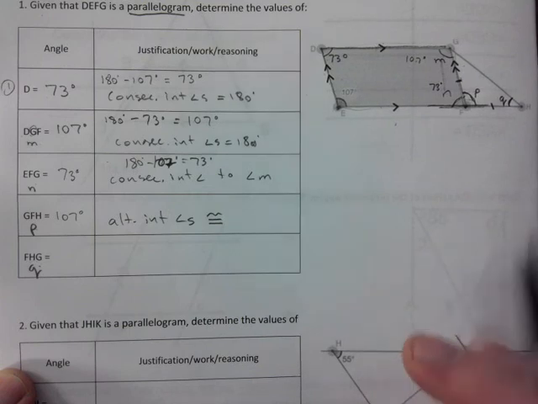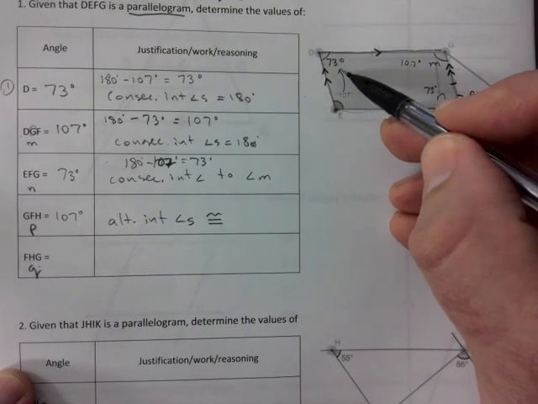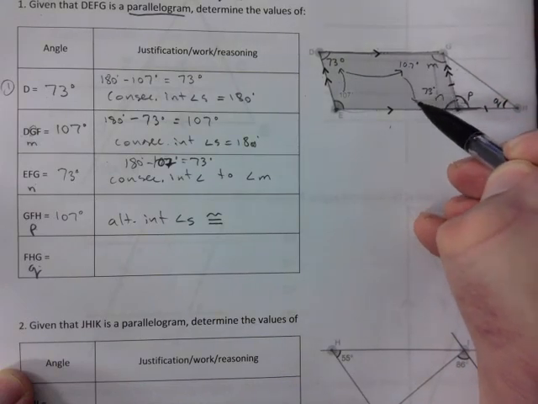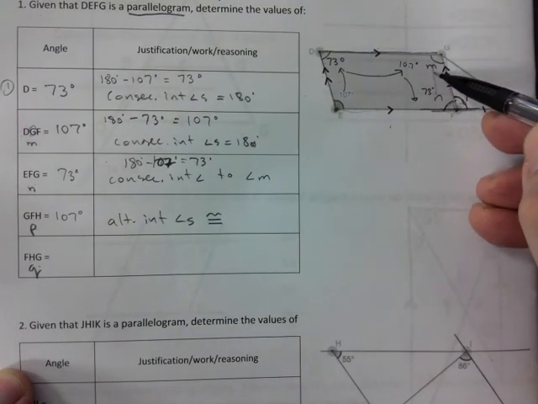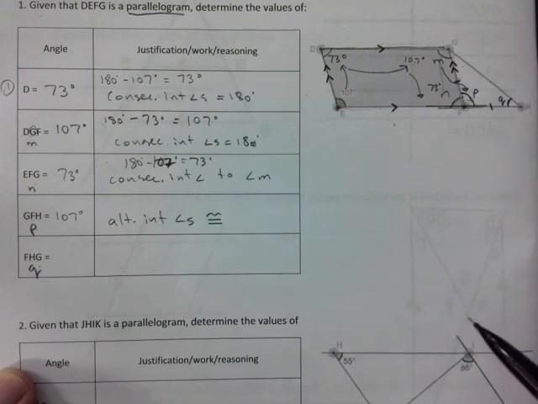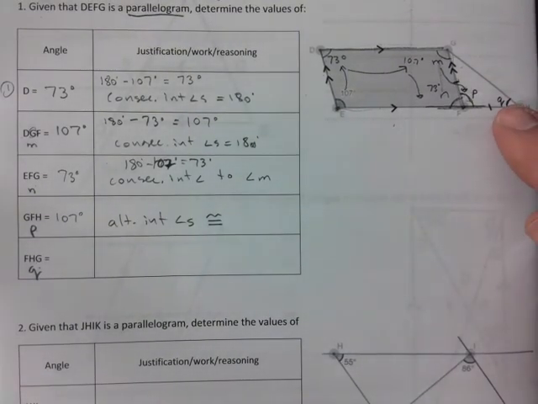Some students like this, like I went there, then I went there, then I went there, right? This gave me that one, right? So they like some arrows to tell a story. That works as well.